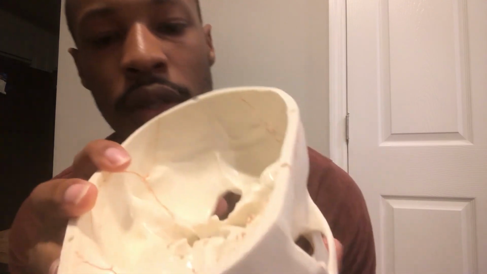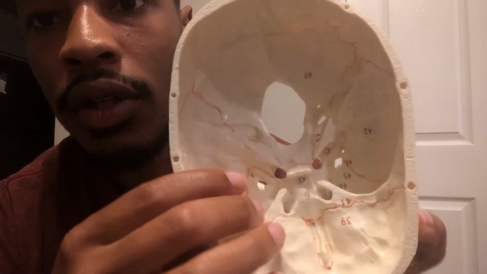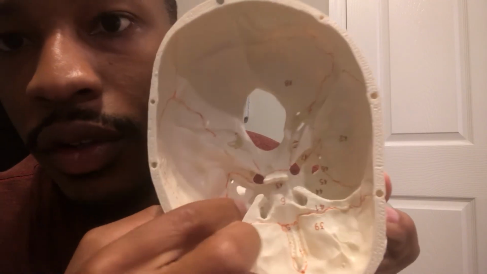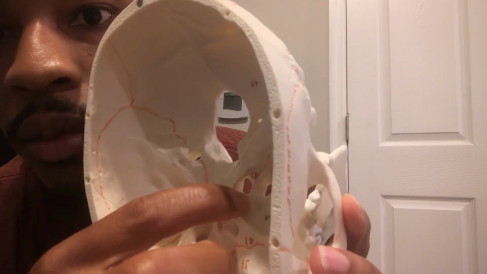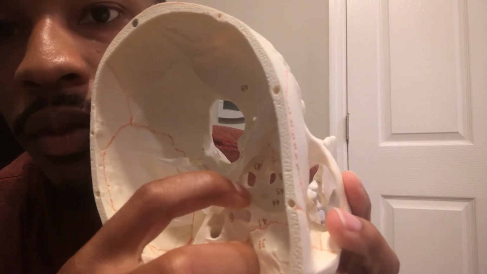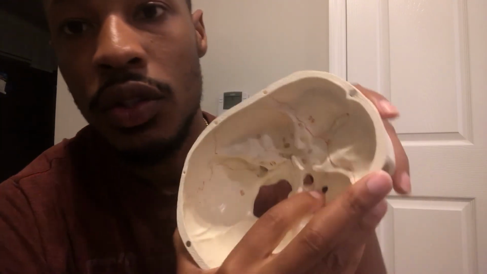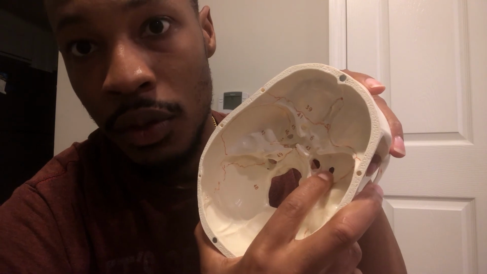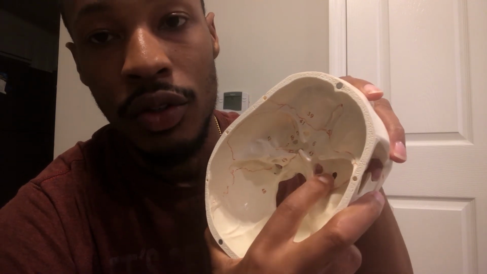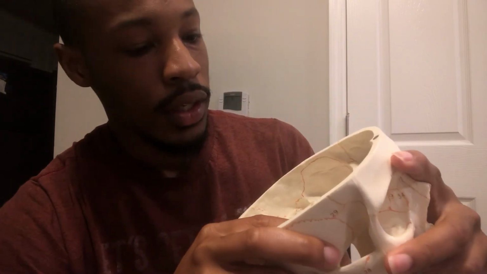And then more inferior to that, I don't know if you can see this notch, but it's number 44, I guess. There's supposed to be a hole there. It's hard to see, but that's supposed to be foramen rotundum. And you have your cranial nerve 5 also going through there, but that's the maxillary branch of the cranial nerve. And then this hole right here, that's back to that other one that we were talking about, foramen ovale, and cranial nerve number 5 is also going through there, and that's the mandibular division of cranial nerve number 5.